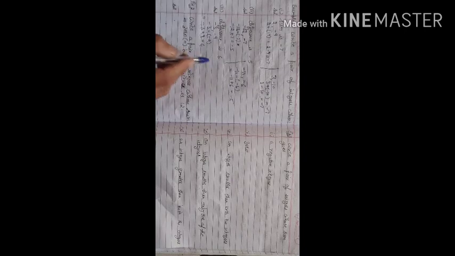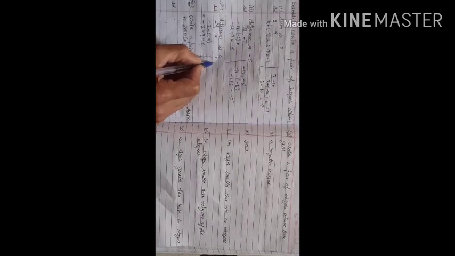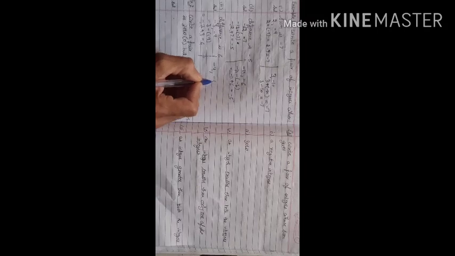5. Now next is write a pair of integers whose difference is 6. We have to take minus 3 and minus 9. Then minus 3 minus minus 9 is minus 3 plus 9 is equal to 6. Now absolute value of 9 is greater than minus 3, so answer is plus 6. Take one more example. Minus 4 and minus 10. Minus 4 minus minus 10, that is equal to minus 4 plus 10, that is equal to 6.